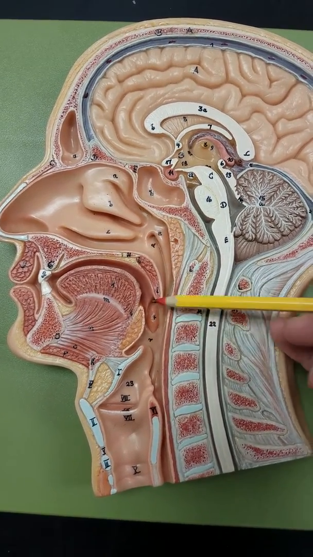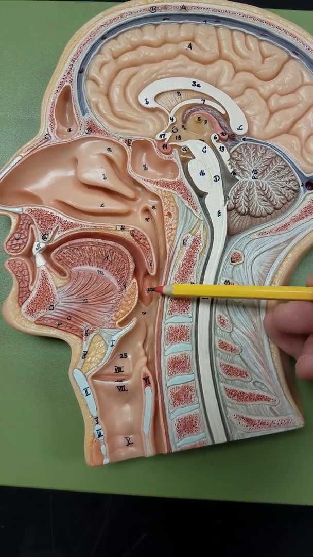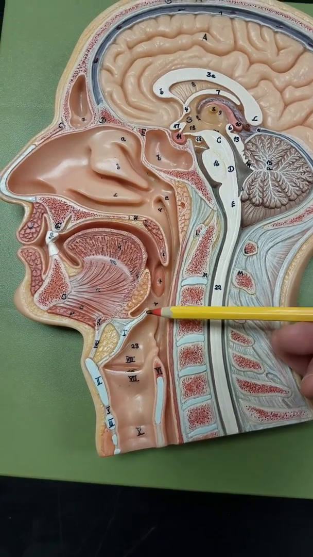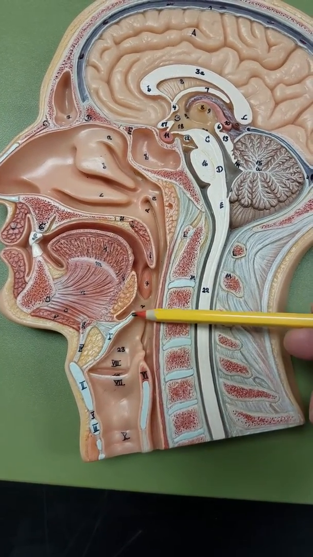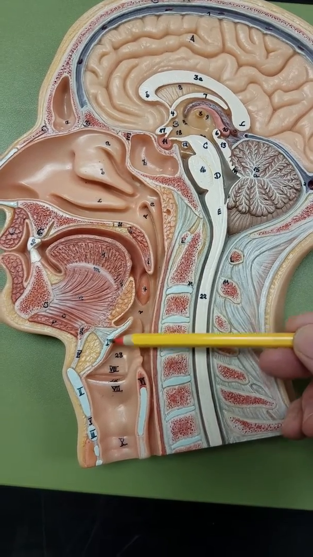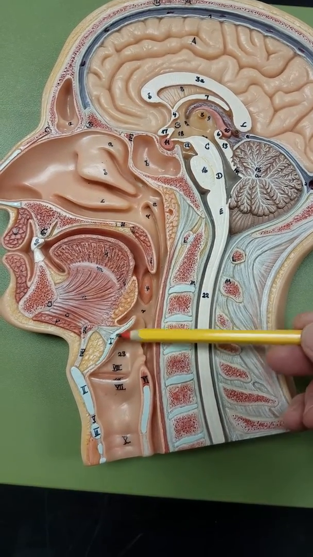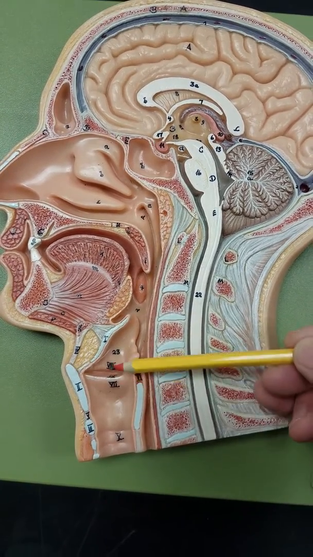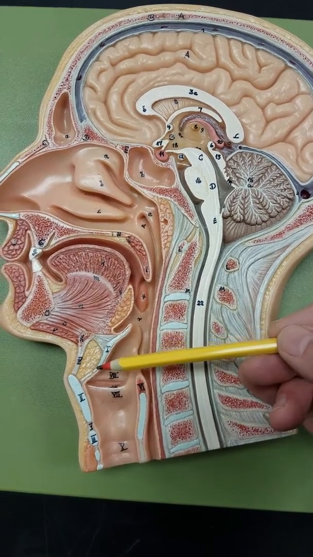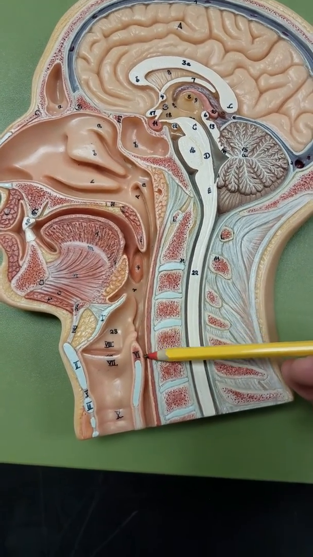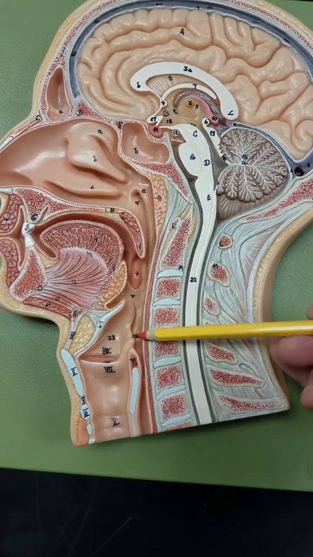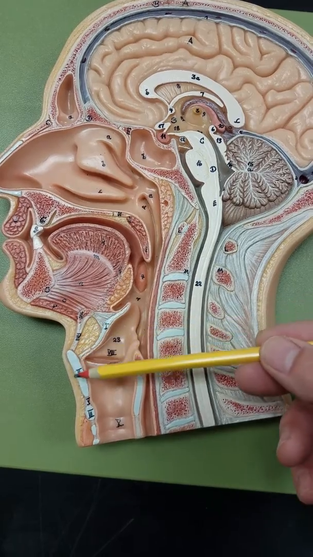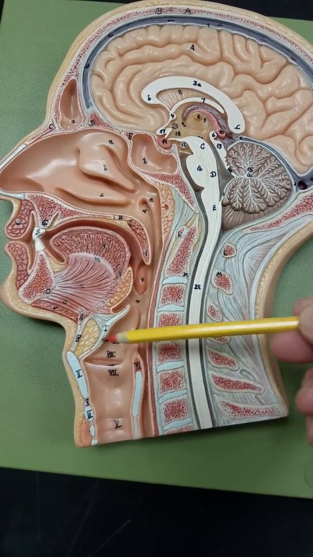Down here in the oropharynx, okay, we saw the palatine tonsil, and now here in the laryngopharynx, okay, we want to pay attention to this structure right here, known as the epiglottis. Now, the epiglottis, epi means covering, right? So epiglottis covers the glottis. The glottis is the opening to the larynx. But the epiglottis covers the larynx and directs food and liquid into the esophagus, which lies posterior to the larynx and trachea. Now, here we can see the larynx, the voice box, the Adam's apple.